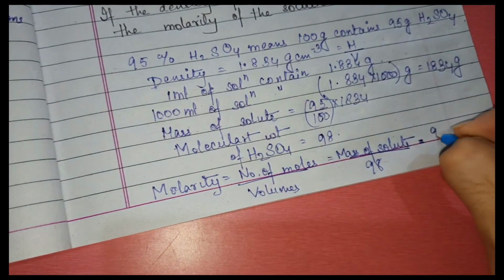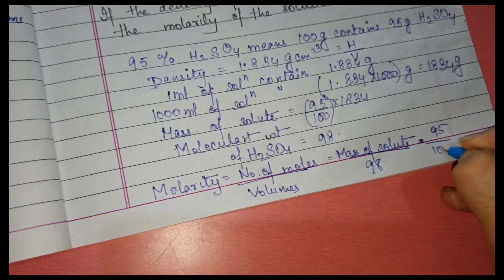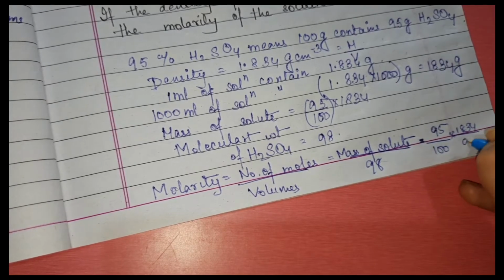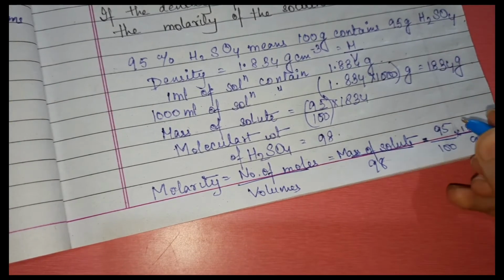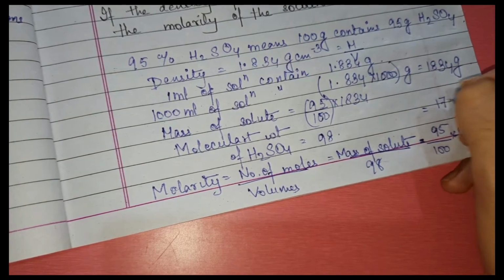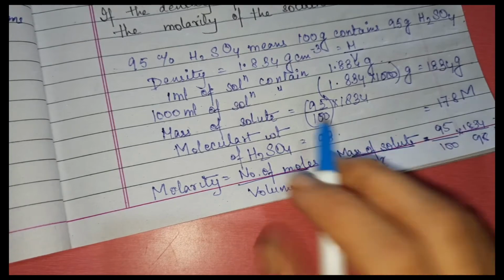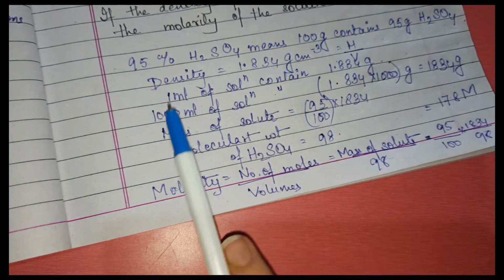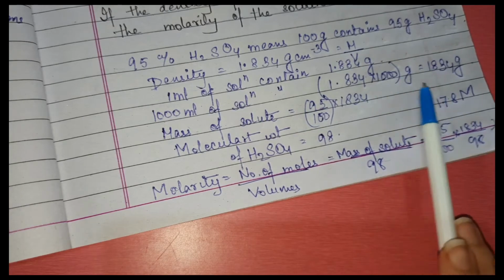This 95 by 100 into 1834 by 98. So it will come around 17.8 molar. So first of all, from the density we got how much the solution will have.